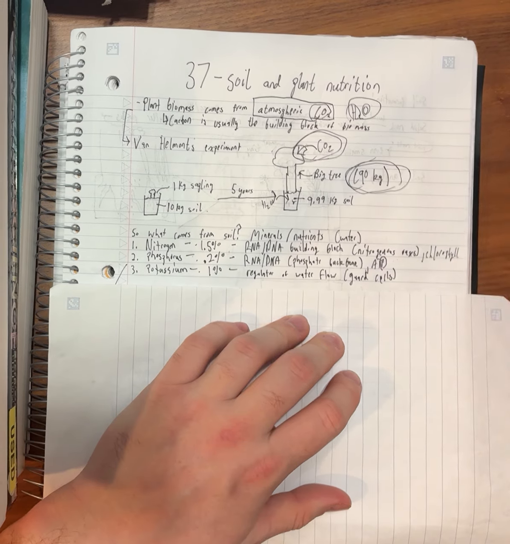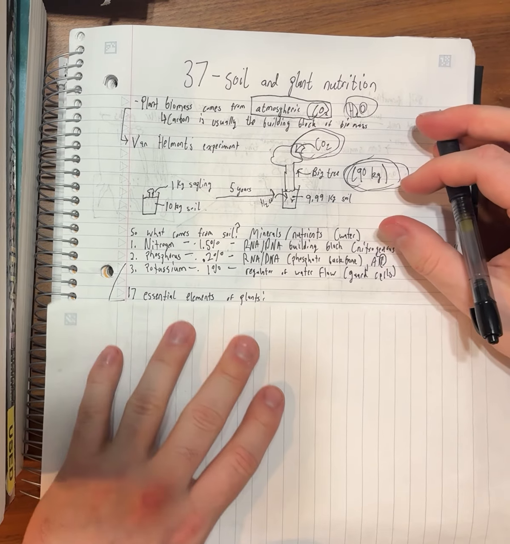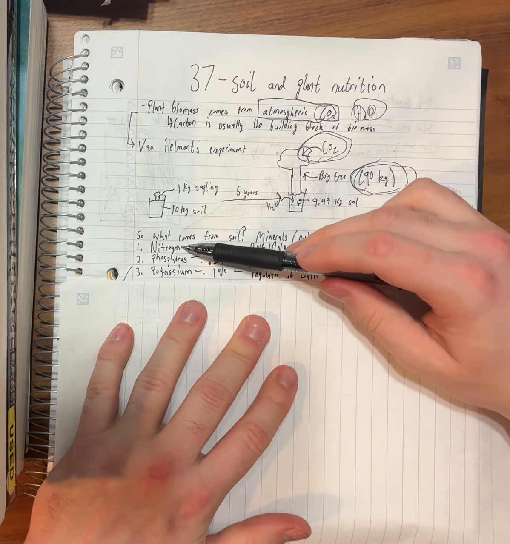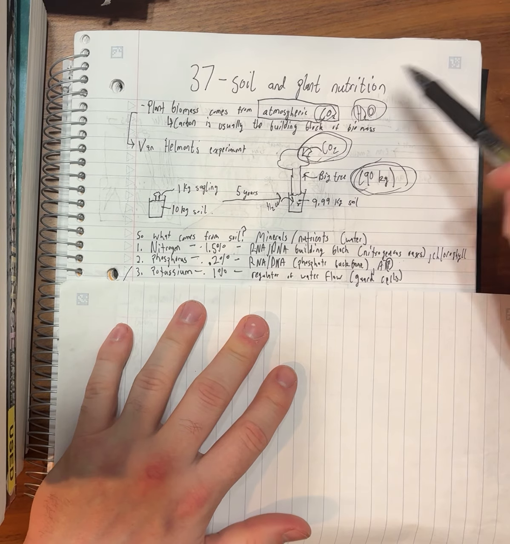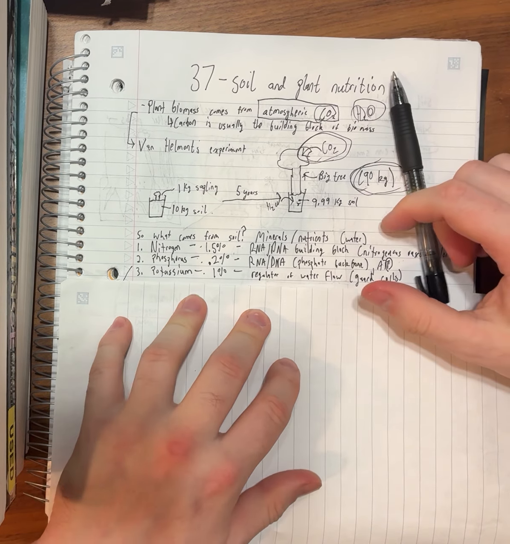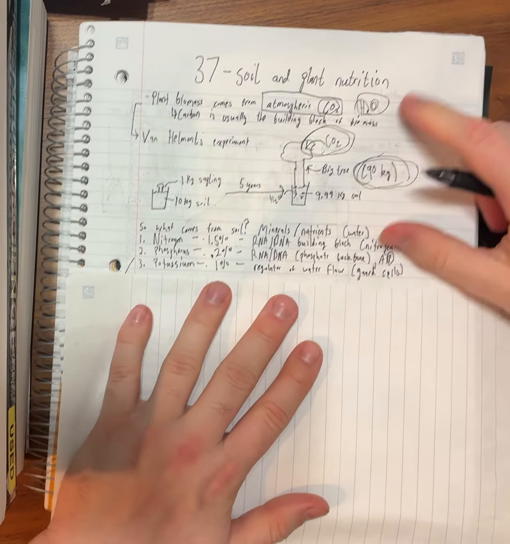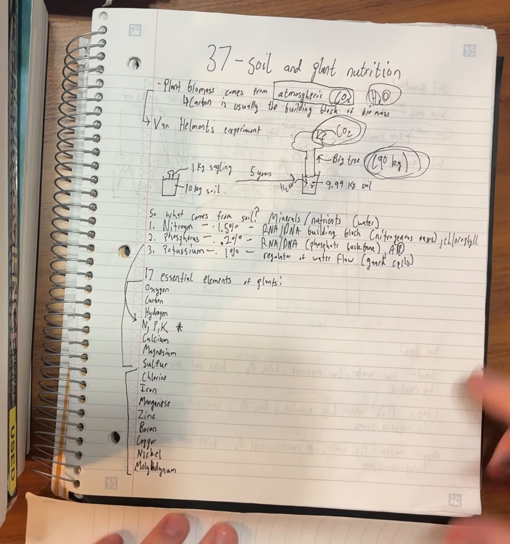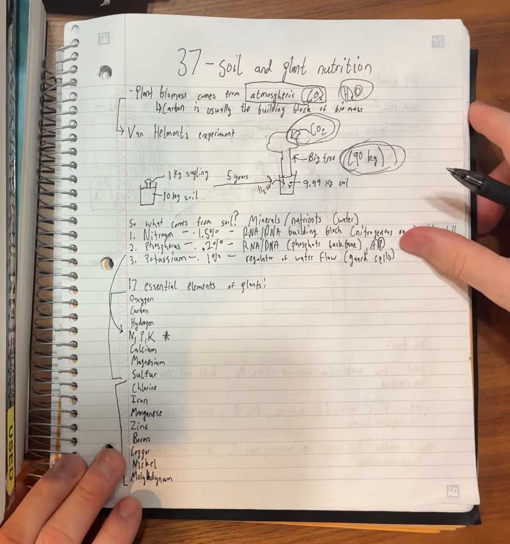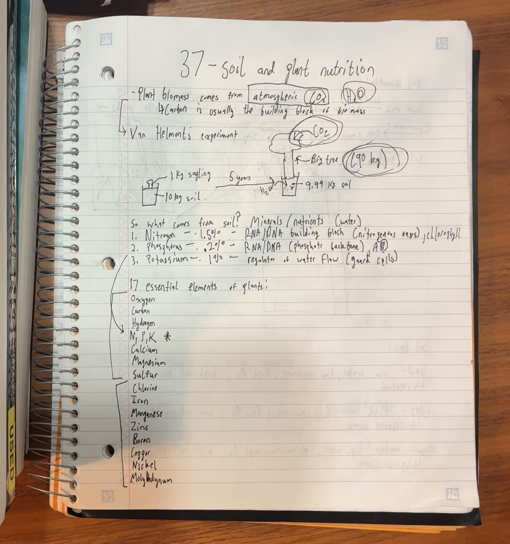So guard cells is a great example for potassium. All right, so we've named 3 elements. We've talked about carbon, oxygen, and hydrogen too, so we've kind of named 6 elements that plants need. In total, there are actually 17 elements that plants need. So we are gonna go through all of them.